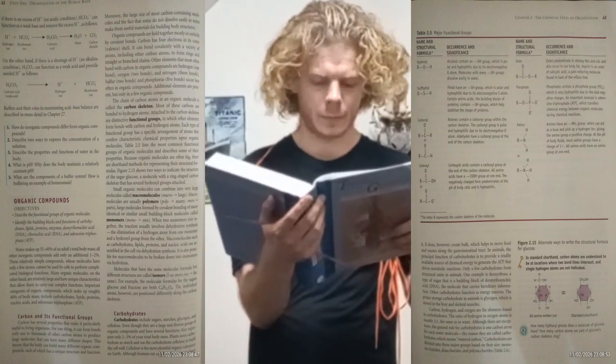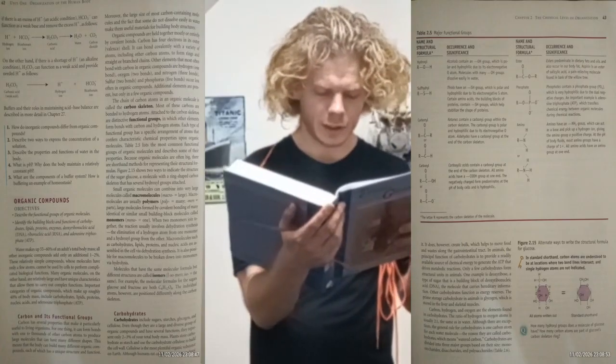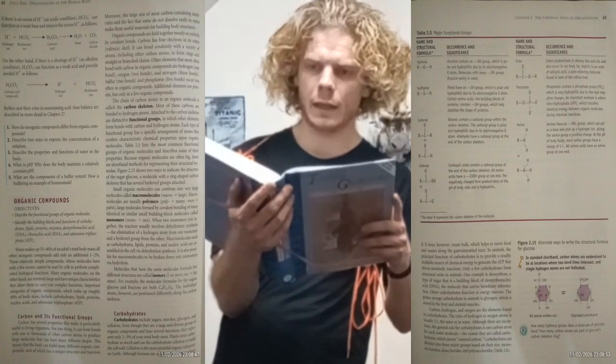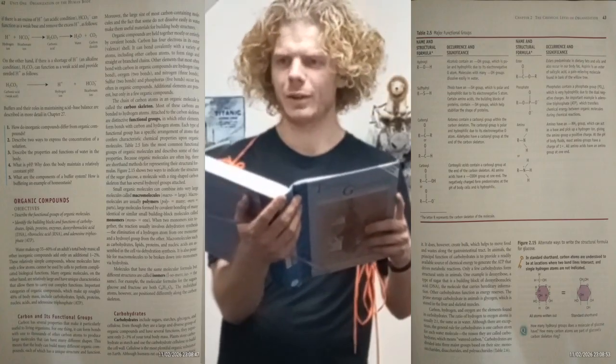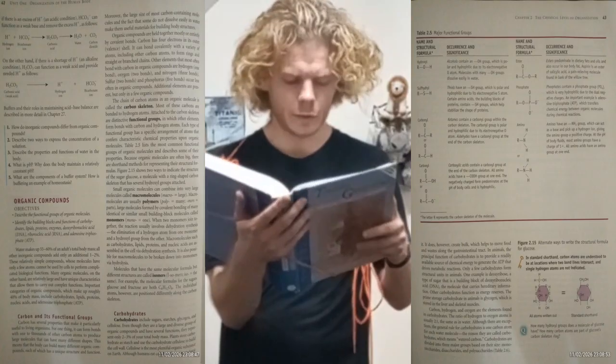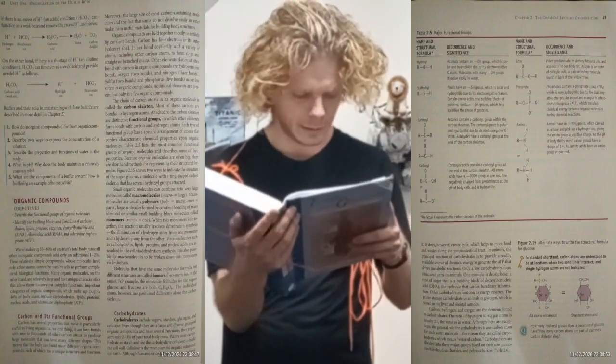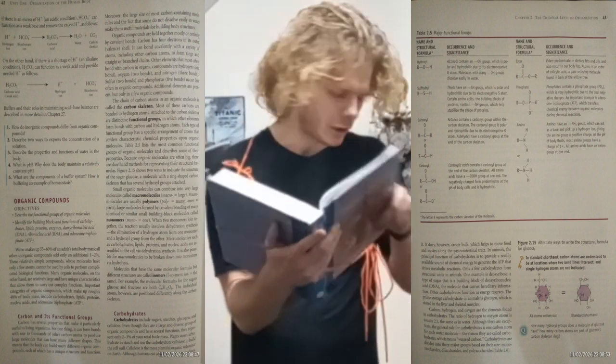They are then called isomers. Glucose and fructose have the same ingredients, C6H12O6, but they are arranged differently along the carbon skeleton.